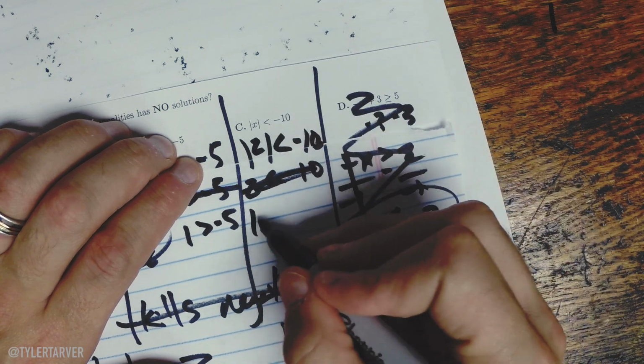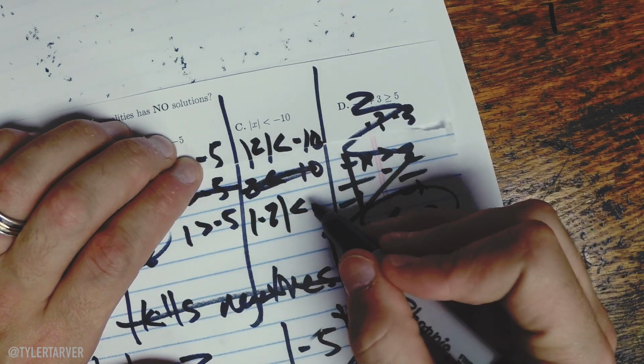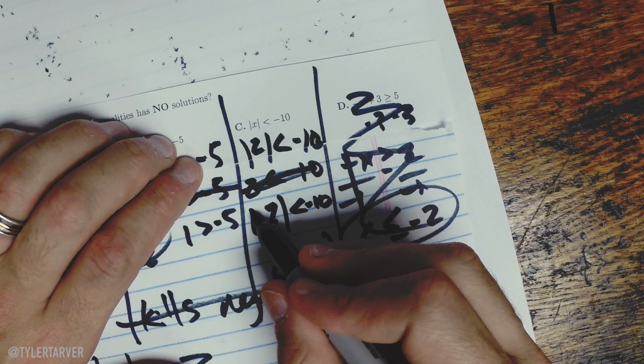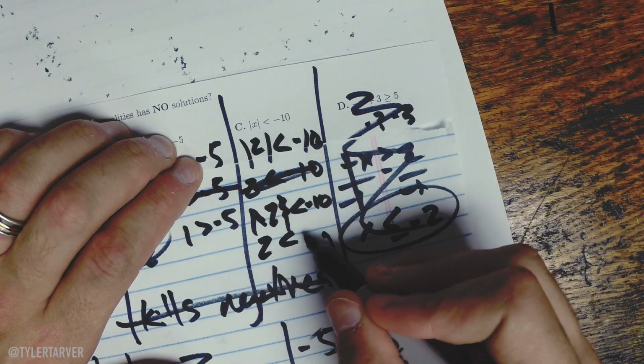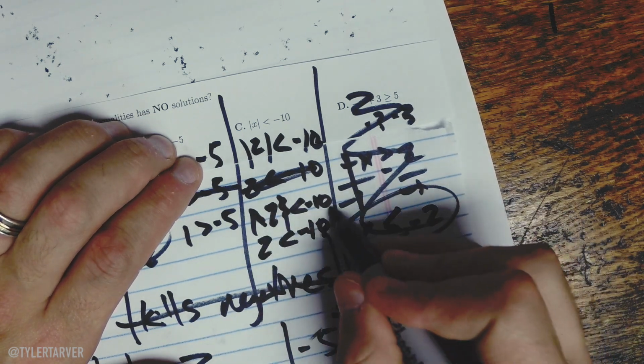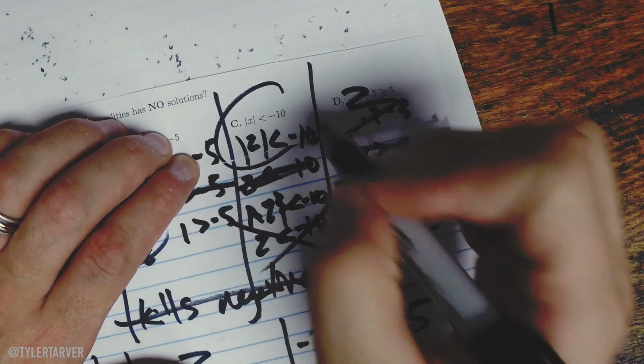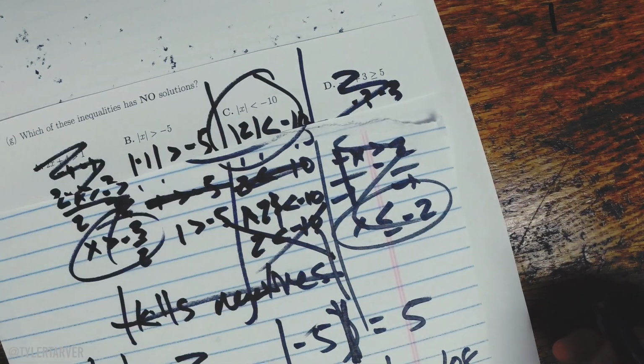Well, let's try negative 2. Absolute value of negative 2 is less than negative 10. Well, what's it going to do? It's going to kill that negative. It's going to turn into 2 is less than negative 10, which is not true. So out of all of them, you would agree, not going to work there, boss.